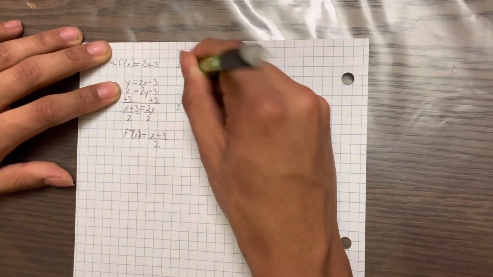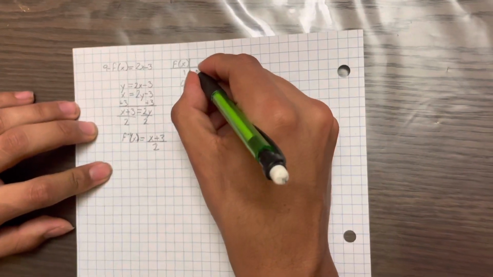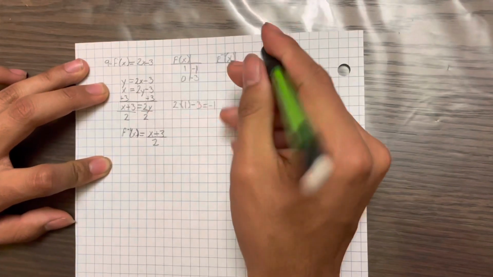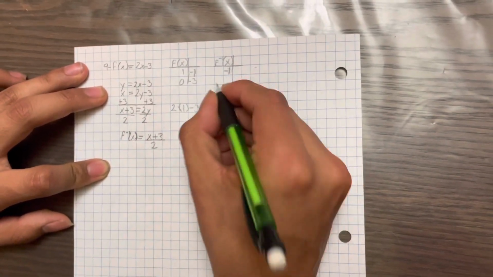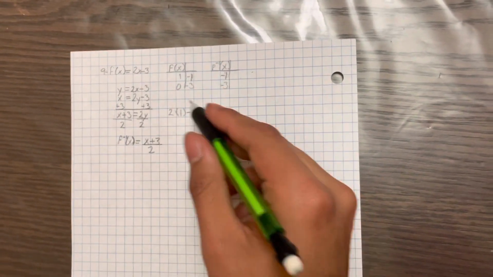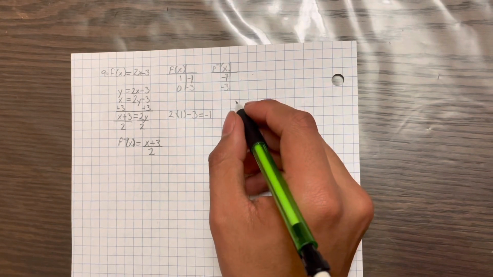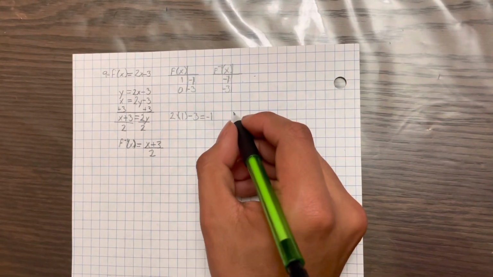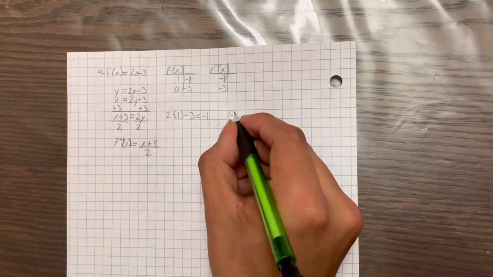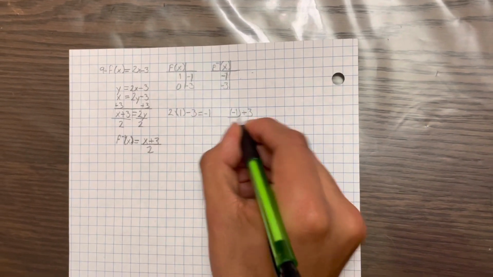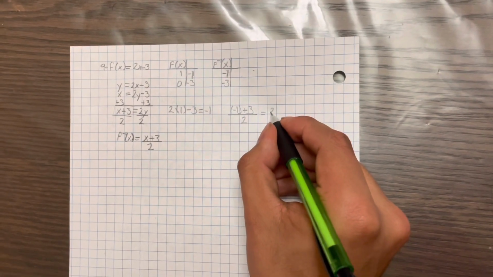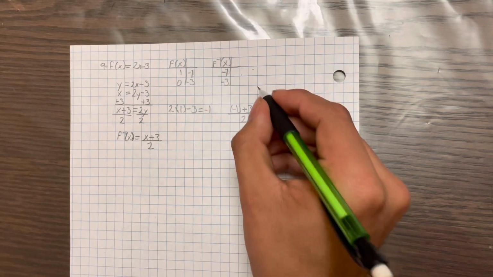I messed up in this one, actually. Okay, and it's -3, and this should equal what the original numbers I plugged in. So if I plug in -1 to the inverse, I would get 2/2, which is 1.